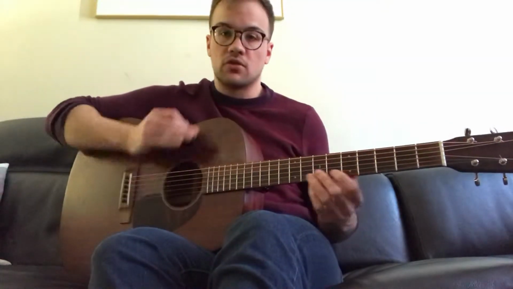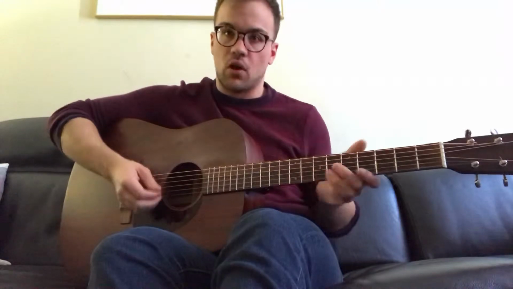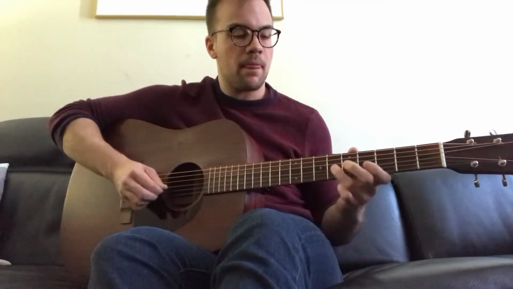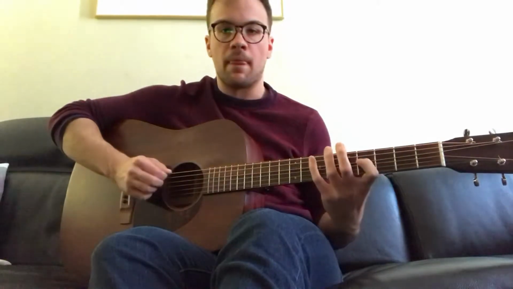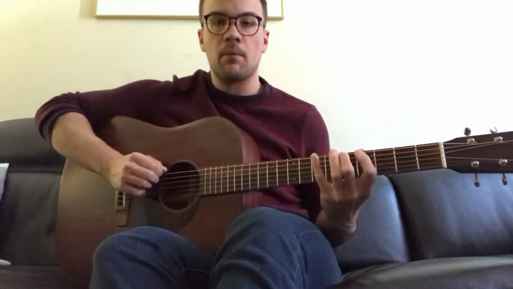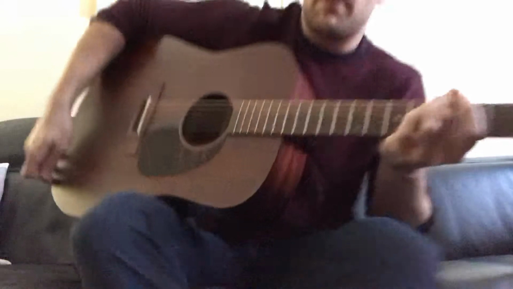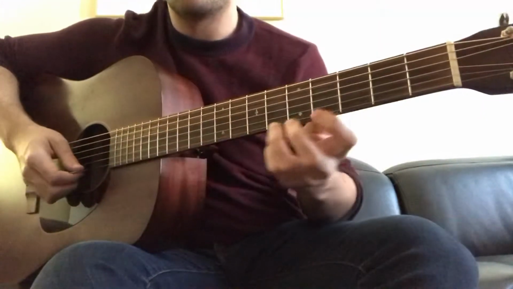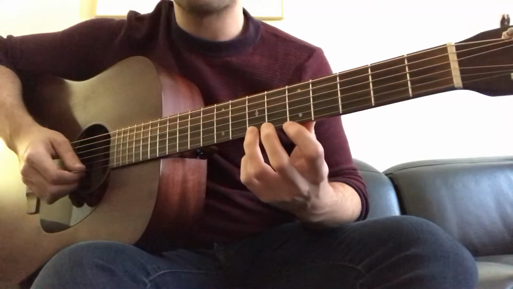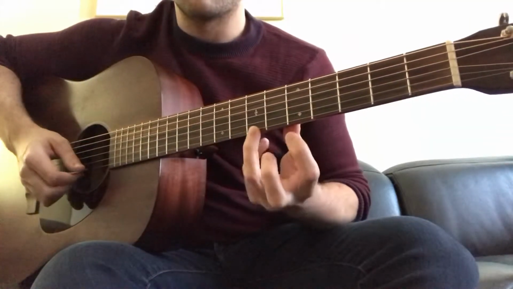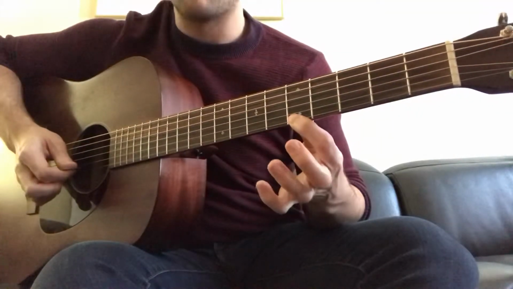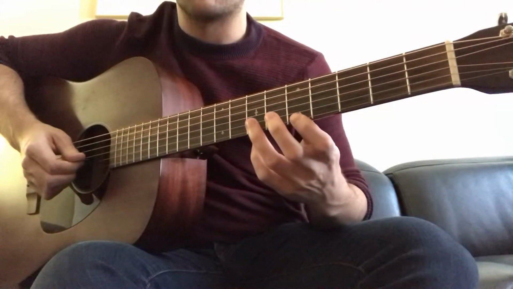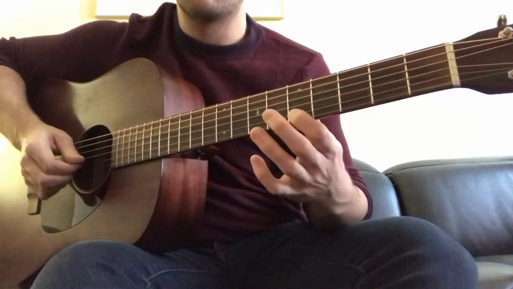I'll just play it once, go through it, and then after that I'll call out what I'm playing. So I'm going to move up here. What I'm doing there is I'm starting off on the 7th fret of the high E, and I'm going 7, 5, and then on the 2nd string, 7, 5, right?